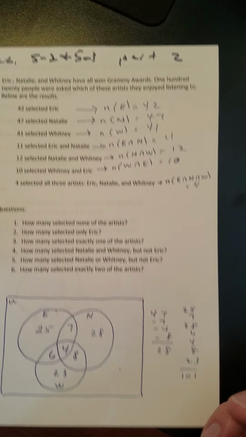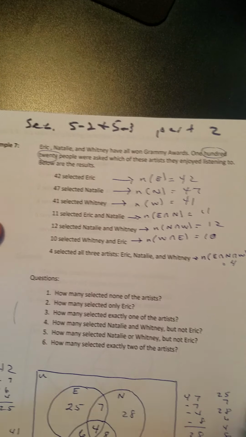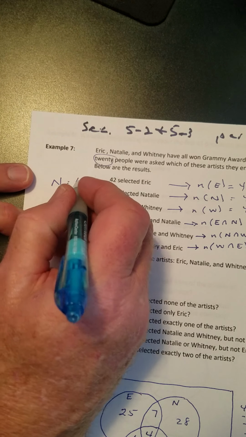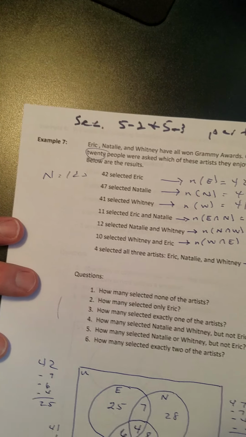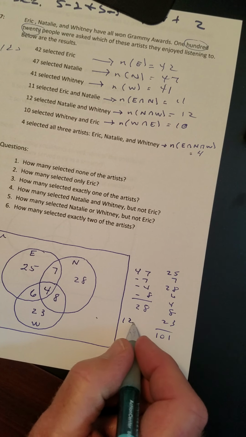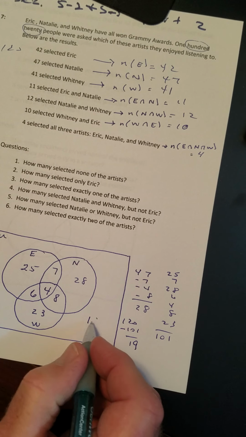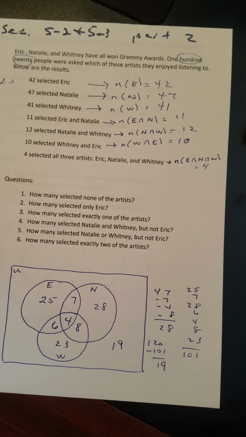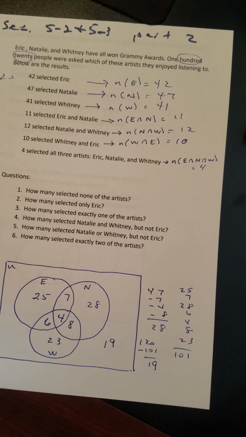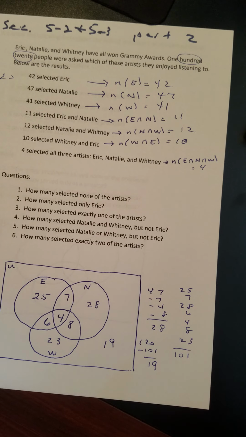And if you go back to the top, it said 120. So altogether, I usually just say N equals 120. Or you could say the number in U is 120. So if you take 120 and subtract 101, that gives you 19. That is the number that comes out here. If you wanted to check them, you should be able to add up all those numbers. It should be 120.